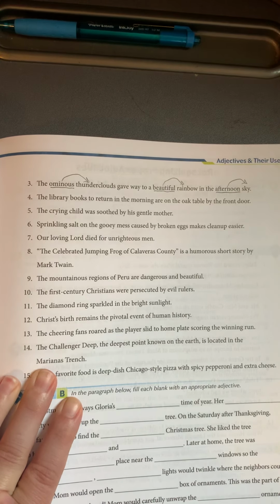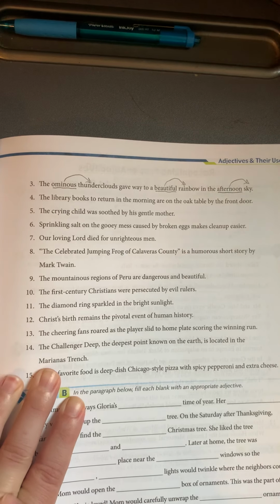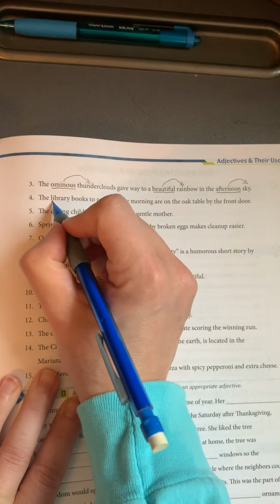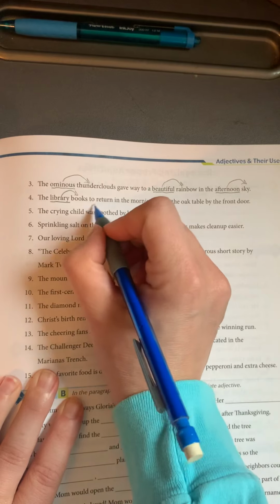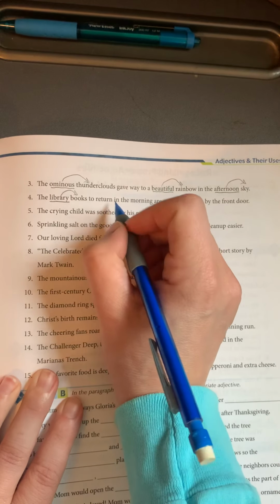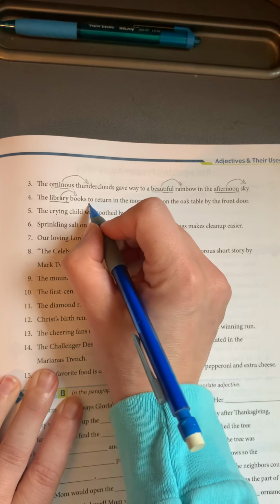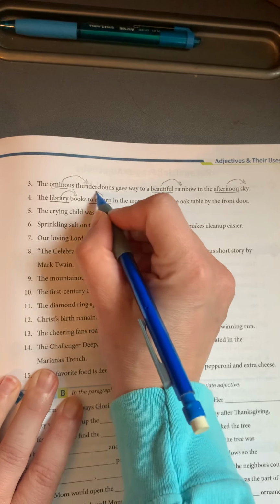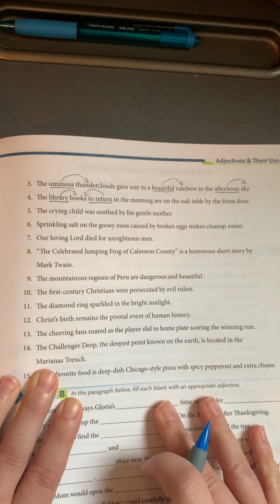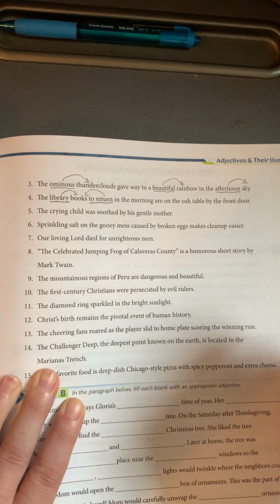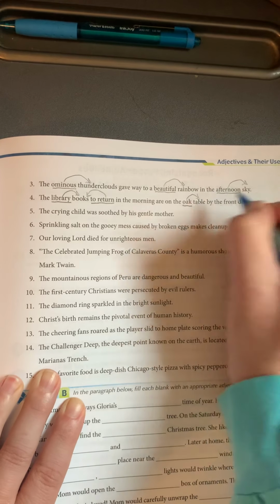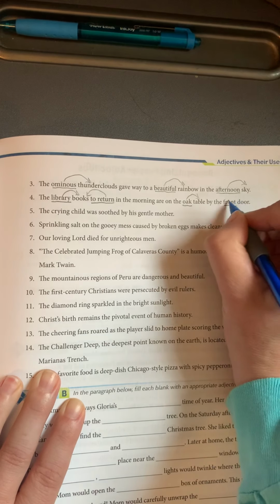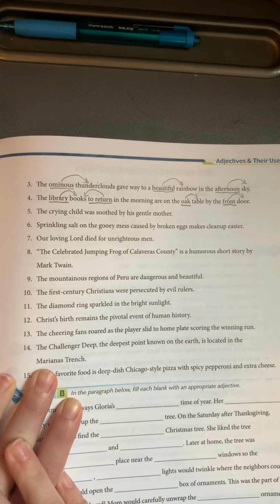Number 4. The library books to return in the morning are on the oak table by the front door. All right, so library, it's not a place here. It's telling you what kind of books. Here we have to plus a verb, to return. Okay, so what are you going to return? Books. So your arrow will go there. Keep reading. Oh, here we go. Oak is telling you what kind of table. And then front is telling you what kind of door.